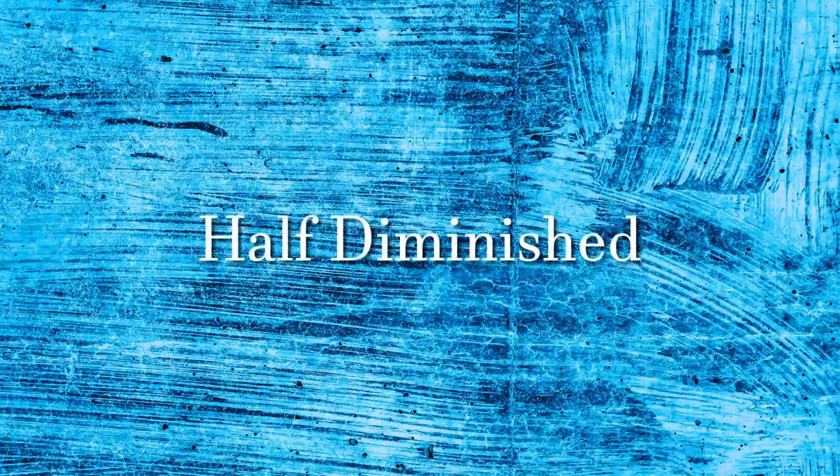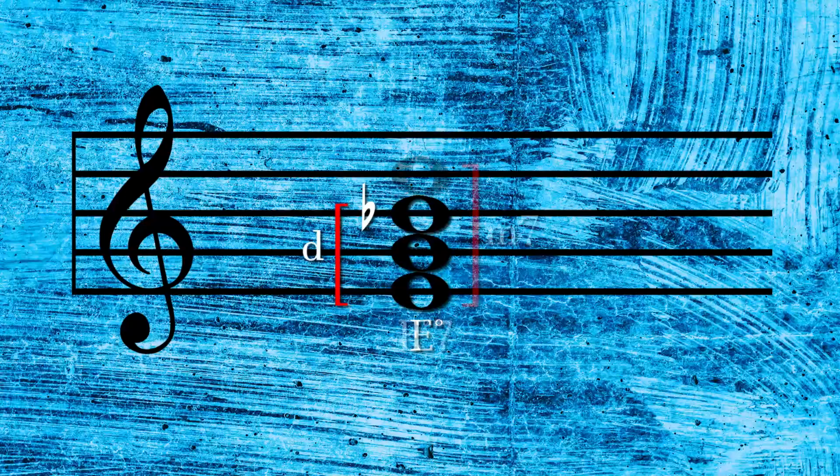The next type of seventh chord is the half-diminished seventh chord. So similar to the fully diminished chord, we start with a diminished triad, and from the root we add a minor seventh. Notice the notes are E, G, B flat, and D. Take a listen.